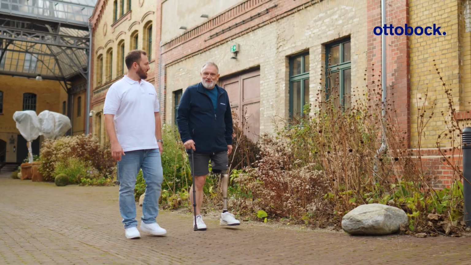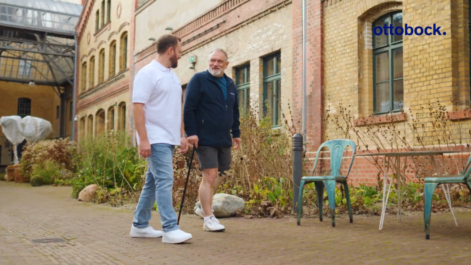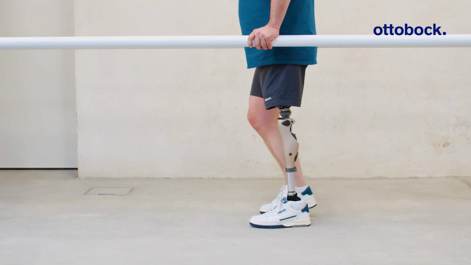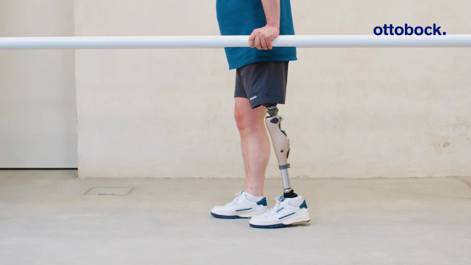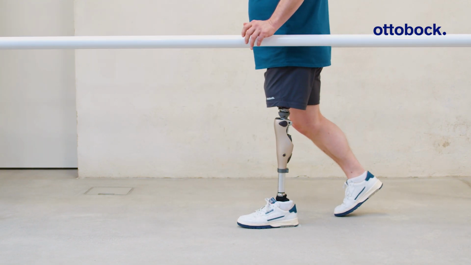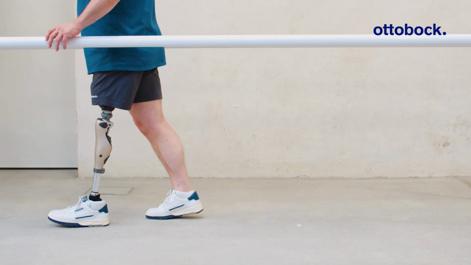This video demonstrates the Kenevo's activity modes and when they are indicated. In Activity Mode A, the knee joint is extended and fully locked. A swing phase cannot be triggered. In Activity Mode B, the knee joint is locked in stance phase but can release into swing phase.